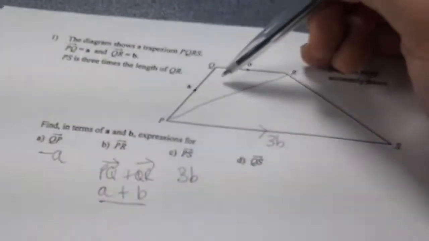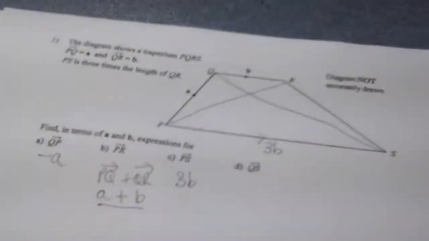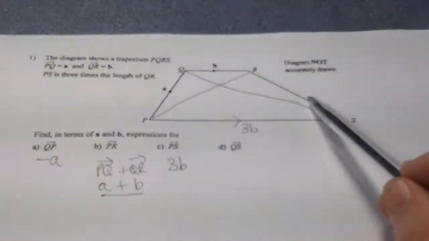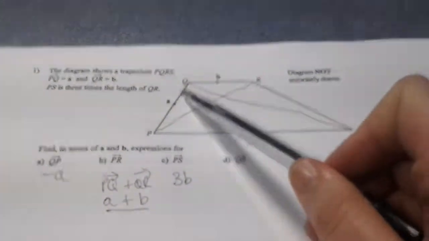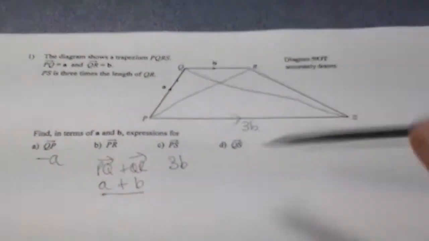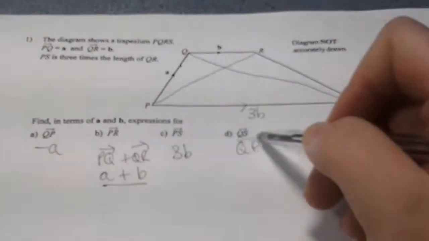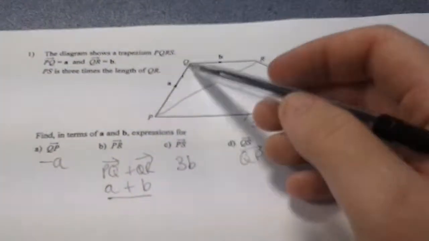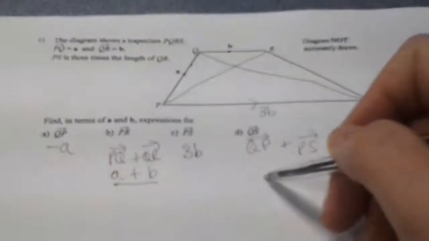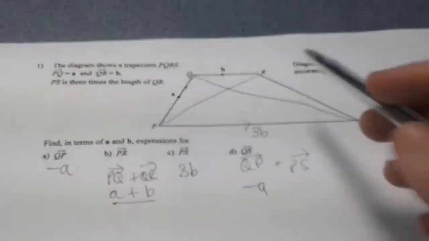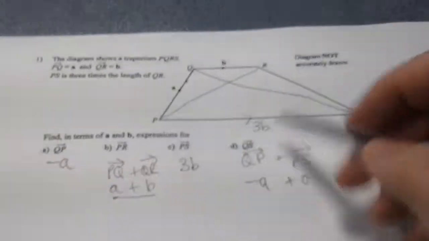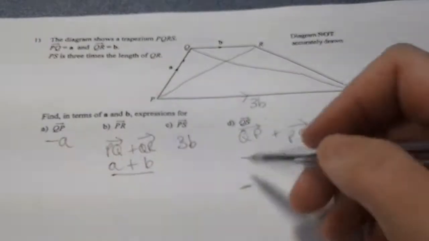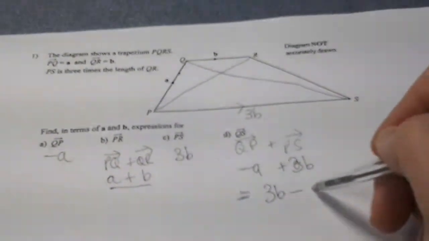Q to S is the distance from here all the way down to there. I could go QR and RS, but I don't know anything about RS, and in vector questions it's a really good idea to use things that you've already worked out. So I'm going to go from Q to P and then from P to S. QP I know is minus A, I already worked it out here. PS I know is, sorry, I know is 3B. So the answer is minus A plus 3B, but it's just neater to write that as 3B minus A.